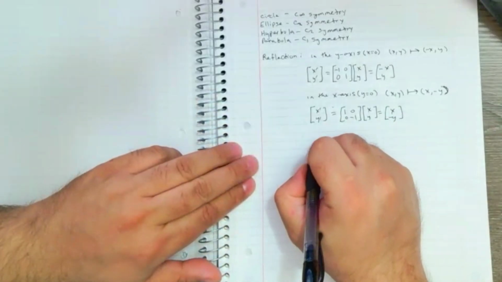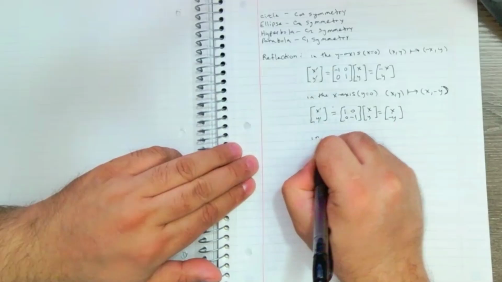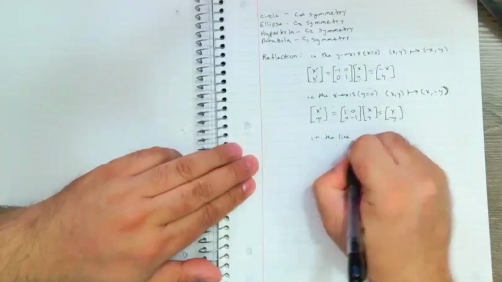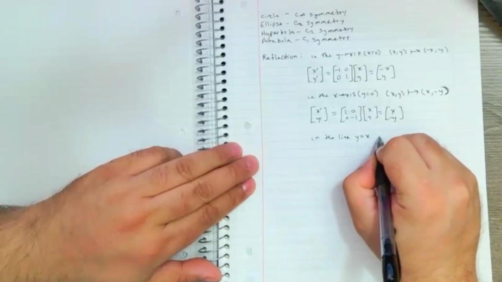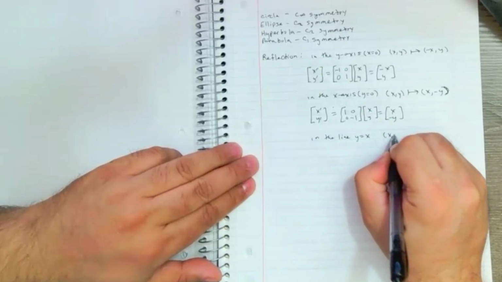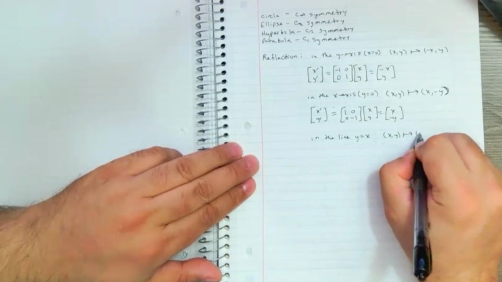So if we look at reflection in the line y equals x, the point (x, y) is mapped to the point (y, x).